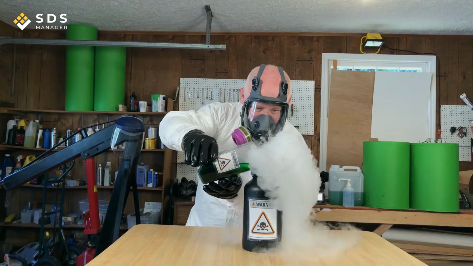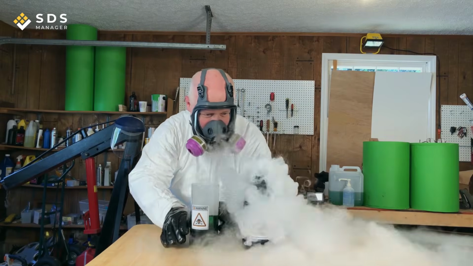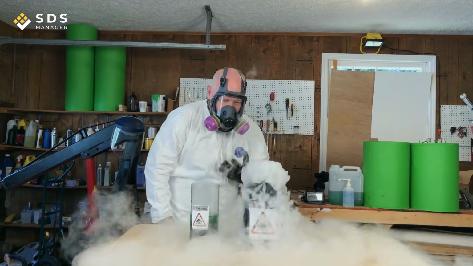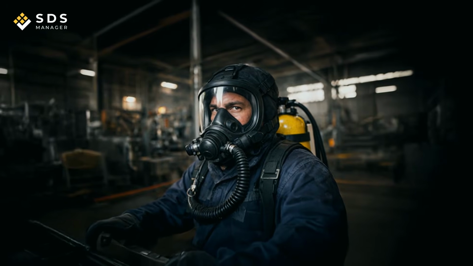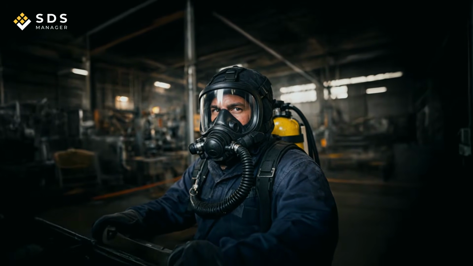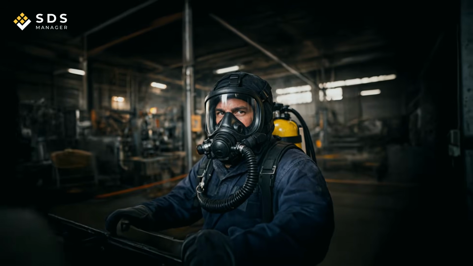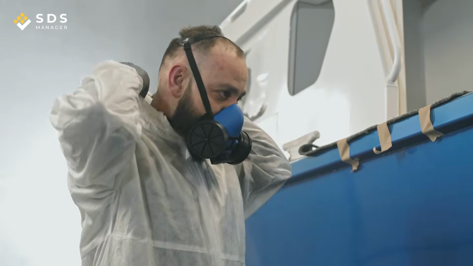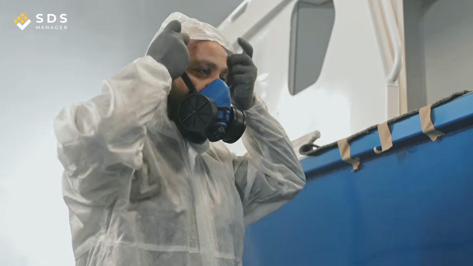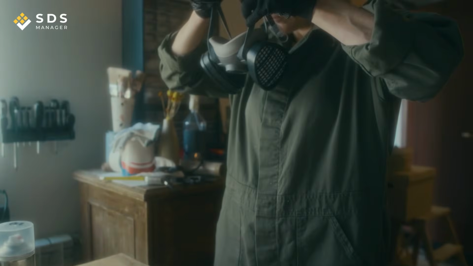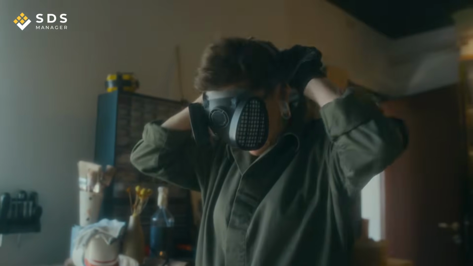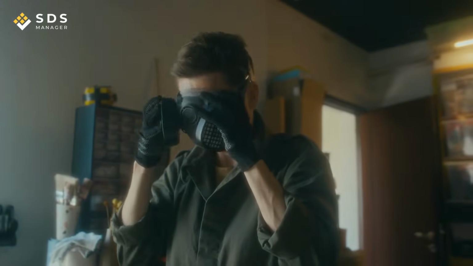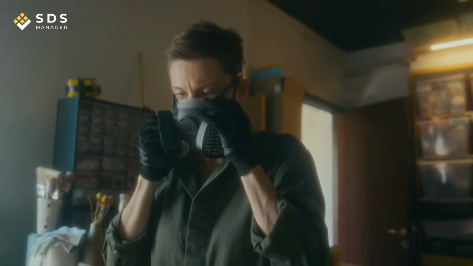Full-face respirators extend that protection to the eyes and are used where concentrations are higher. Supplied air respirators are reserved for environments where oxygen may be depleted or concentrations are immediately dangerous. A critical point to remember is that respiratory protection only works when it fits correctly. Fit testing is a regulatory requirement in many jurisdictions and must be completed before a respirator is put into service.